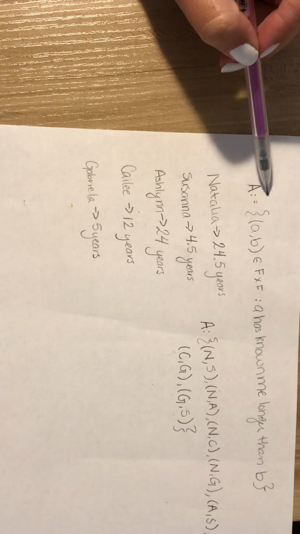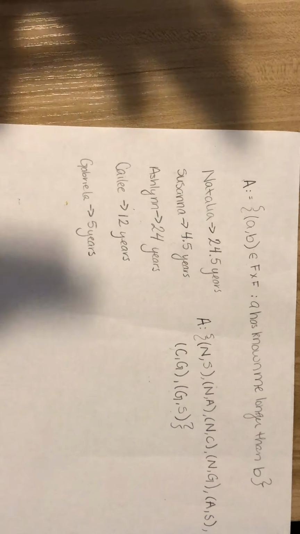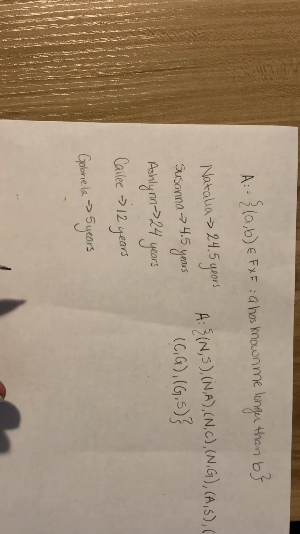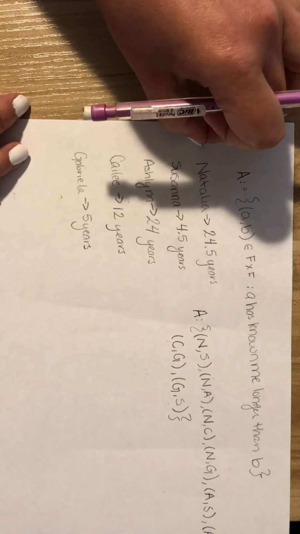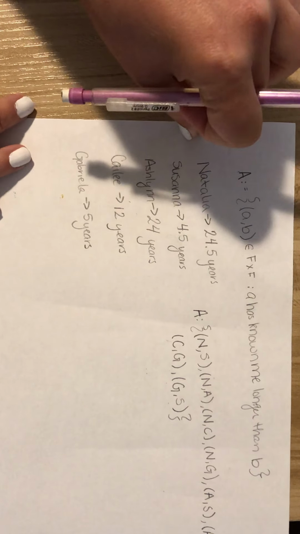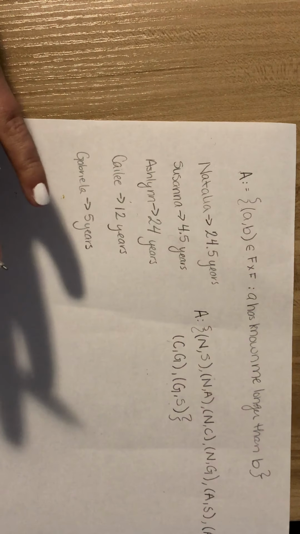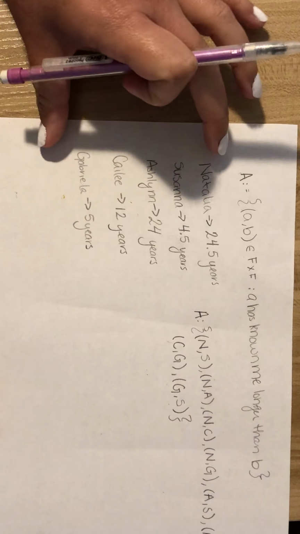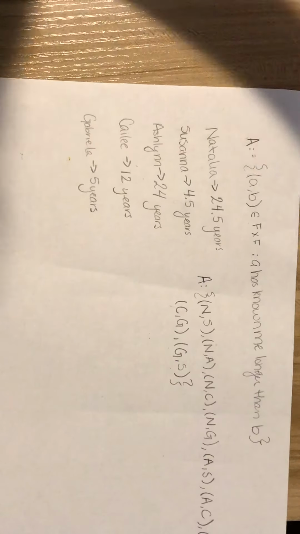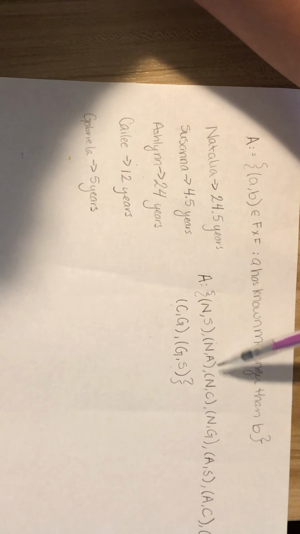So now again, we're going to try and create the set A, which contains only ordered pairs of people where the first person knew me longer than the second person. Well, we'll start with Natalia because she's always going to be an A. Natalia can never be a B because no one's ever known me longer than Natalia in this subset. So we have N in S, in A, in C, and in G.